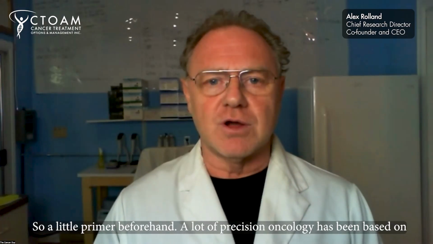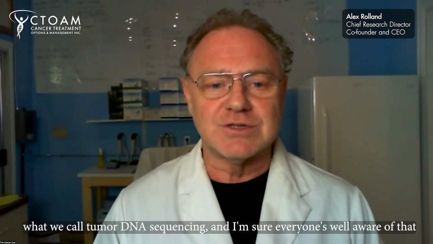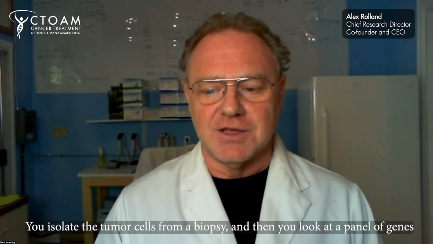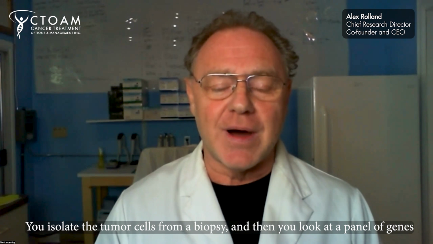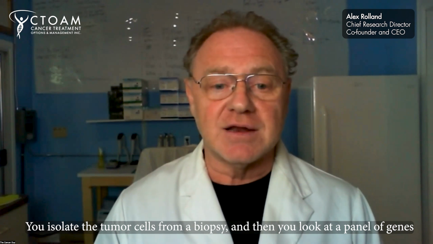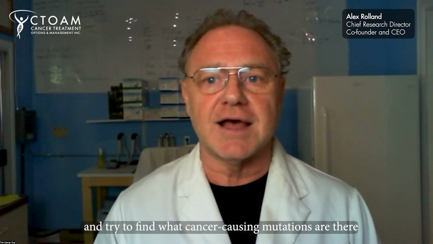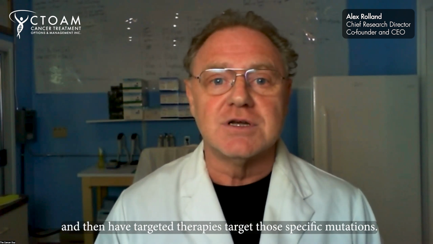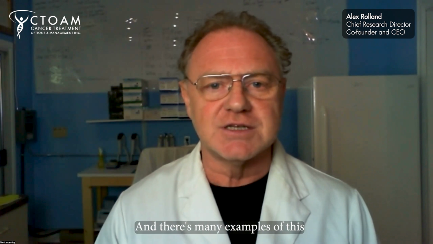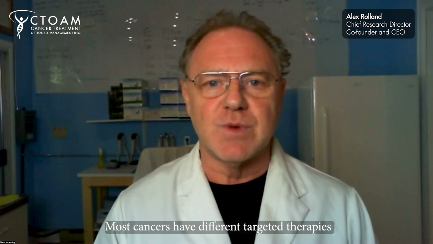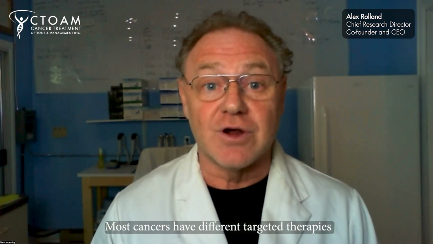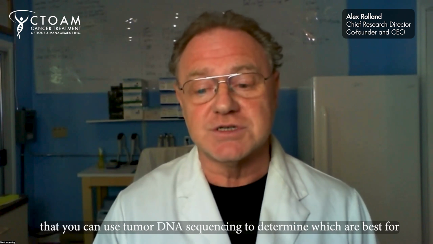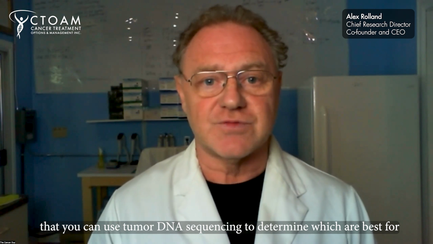A lot of precision oncology has been based on what we call tumor DNA sequencing, and I'm sure everyone's well aware of that. You isolate the tumor cells from a biopsy, and then you look at a panel of genes and try to find what cancer-causing mutations are there, and then have targeted therapies target those specific mutations. And there are many examples of this. Most cancers have different targeted therapies, and you can use tumor DNA sequencing to determine which are best for it.